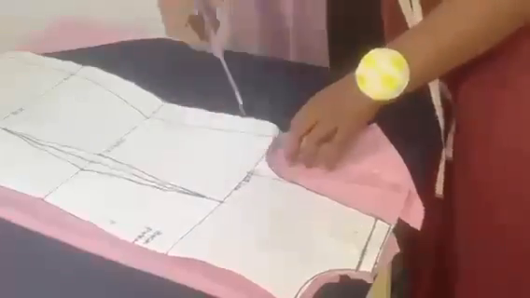Then remember the black, we're going to be slitting it into 2. Going to slit this into two.